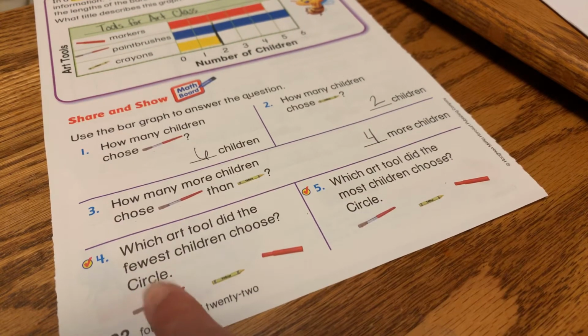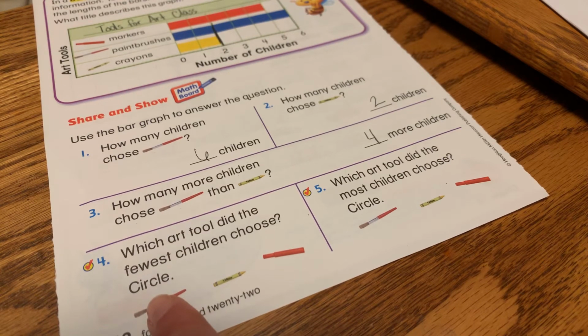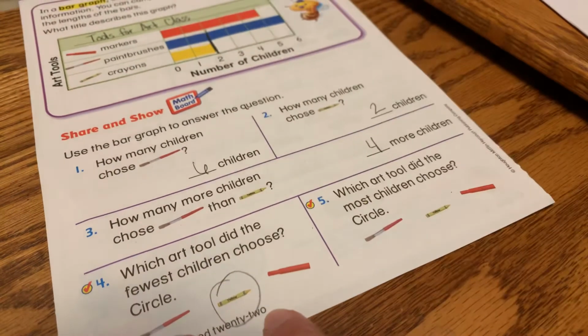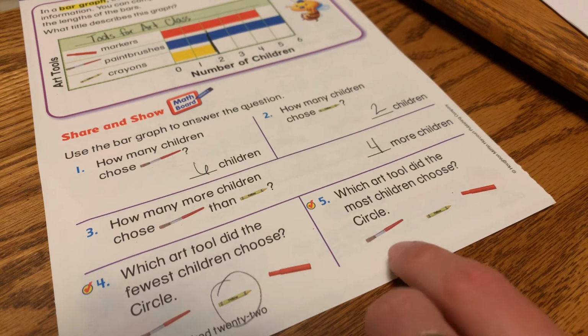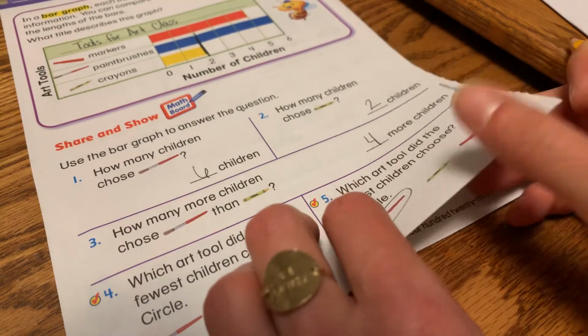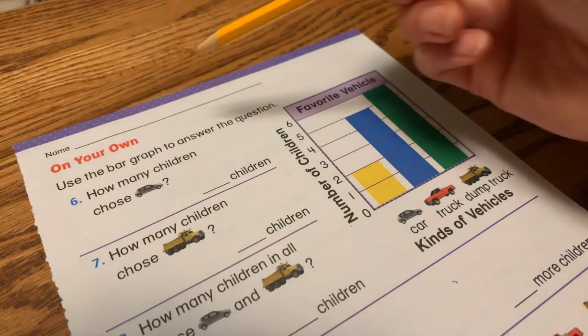Number 4, which art tool did the fewest children choose? Yes, crayons were the fewest. Number 5, which art tool did the most children choose? Yes, paintbrushes. Good job, friends. You're very smart with your graph reading. All right, let's move on to on your own.